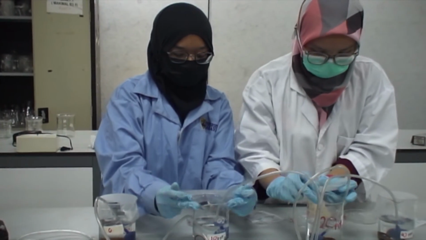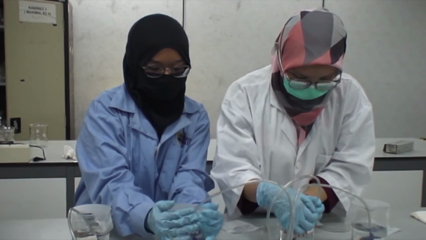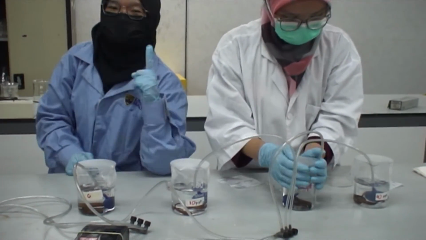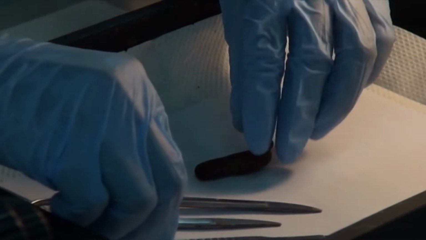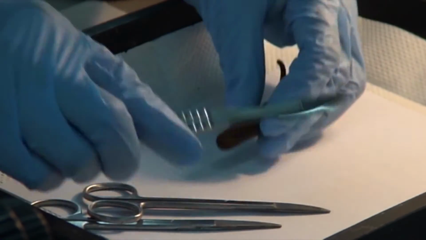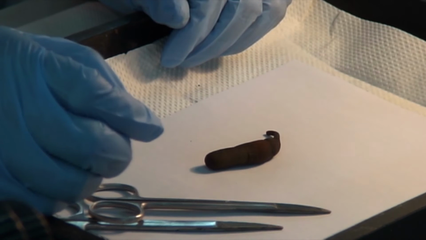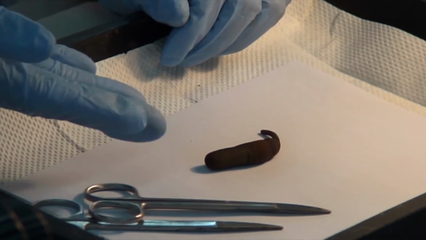And again, we need to calculate the average wet weight of the animals after 12 hours of exposure in the experimental conditions. Okay guys, so we have finished part 1 of this practical. We are going to move to part 2 of today's practical, and the objective is to observe the cross sections of the peanut worm.